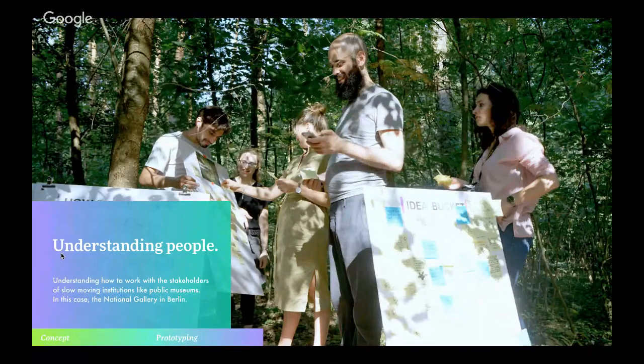So that was a really fun project that we did for the painting gallery in Berlin. The Gemäldegalerie, it's called in German. It's like the National Gallery, and they have paintings from the Renaissance and the Middle Ages. So it's a very traditional environment, is what I'm trying to say.